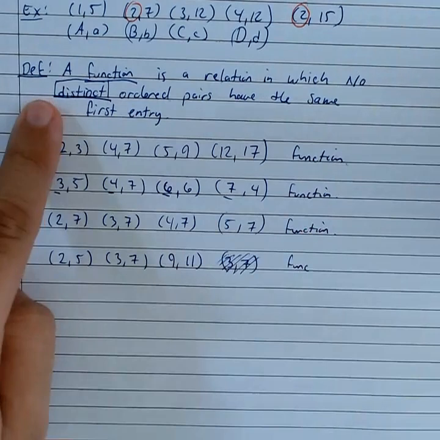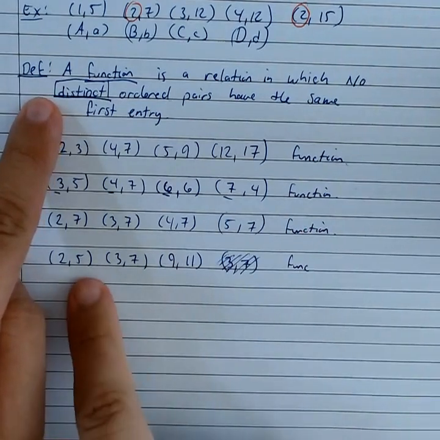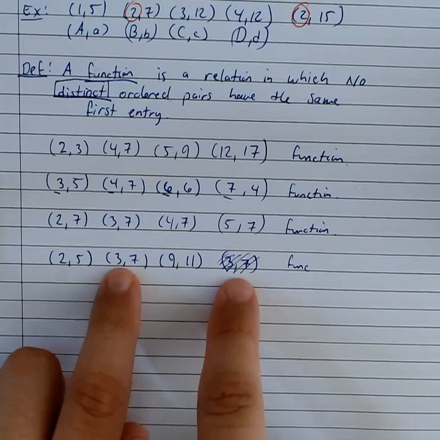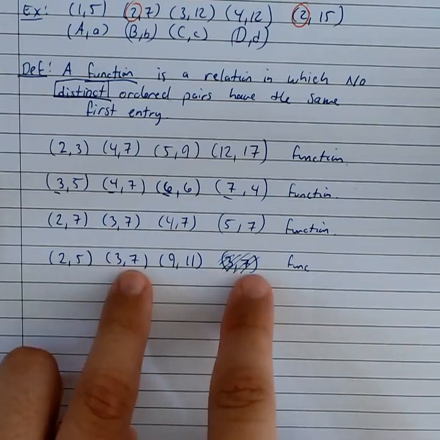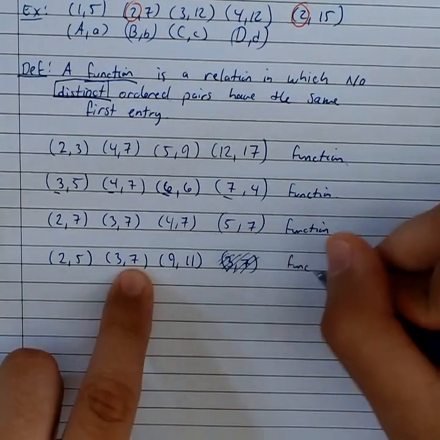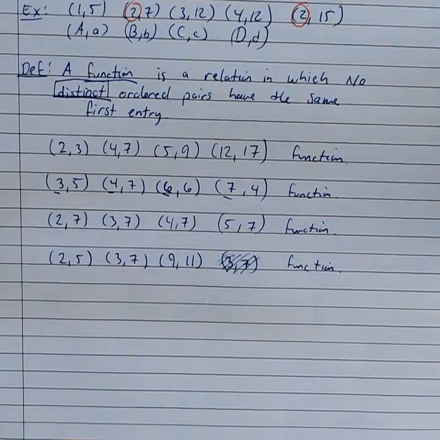So when we say a distinct set of ordered pairs, we mean if any of your points ever repeat entirely, if the first and second entry are the same, just ignore all the extra copies. That we didn't mean to write that. So yeah, that one's still a function. All right. So this gives us an idea as to what we mean by a function.